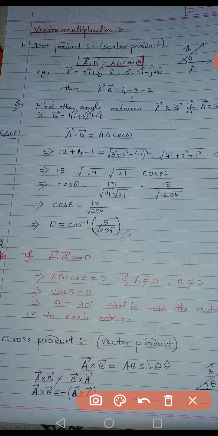Okay, a dot b is 0, so a dot b means again what? ab cos theta. So ab cos theta is 0. Now here three terms are there. One is a, one is b, one is cos theta. And if the product has to be 0, at least one term should be 0. Then only the whole thing becomes 0, right? If you multiply something with 0, then only it becomes 0, no other result. So out of a, b and cos theta, one should be 0.